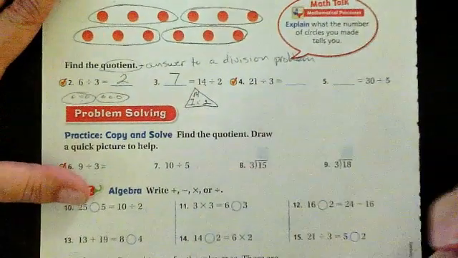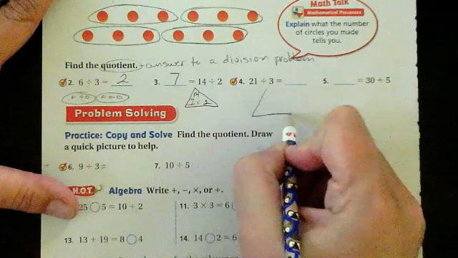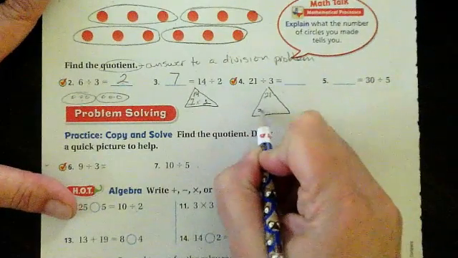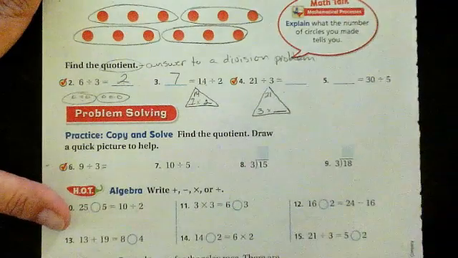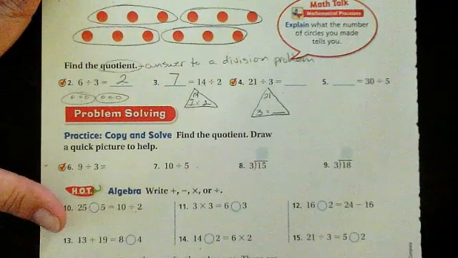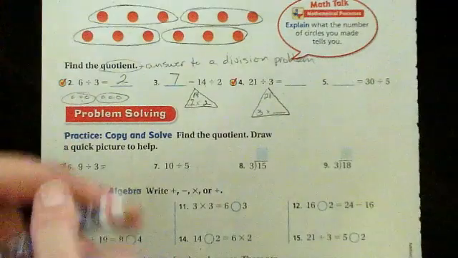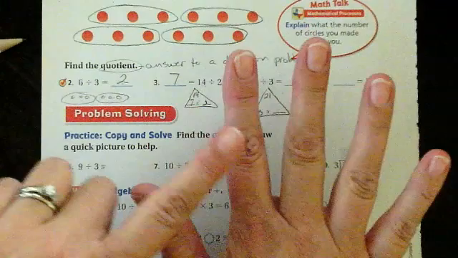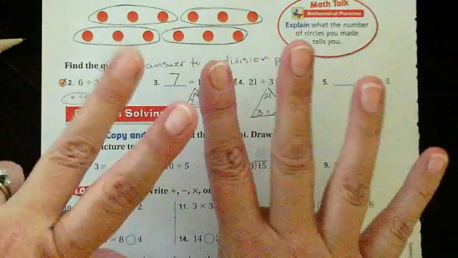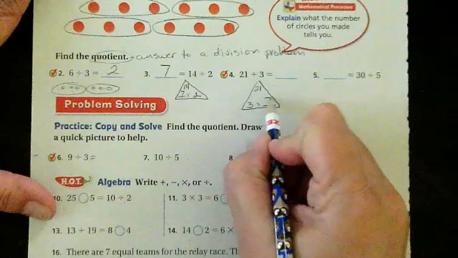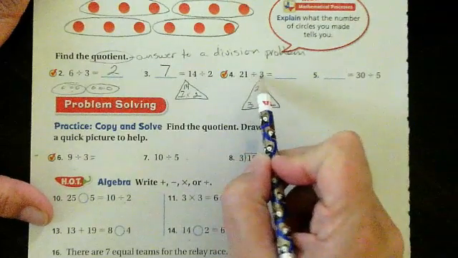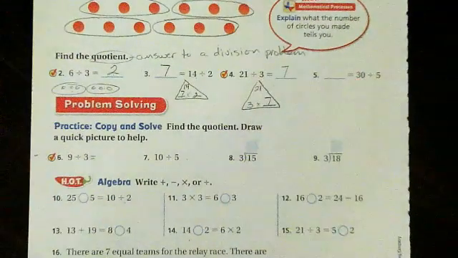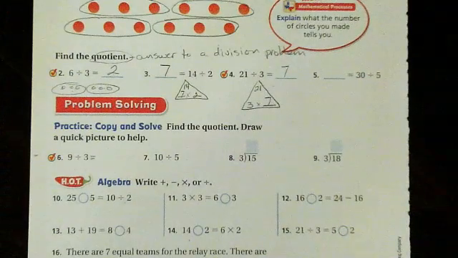How about 21 divided by 3? I don't feel like drawing out 21 circles, so I'm going to do this again. 3 times what equals 21? Okay, I need to count by 3s. 3, 6, 9, 12, 15, 18, 21. 3 times 7 equals 21. So 21 divided by 3 equals 7. That's how I can use my multiplication facts to help me with division. They are inverse operations, which means they are opposite of each other.